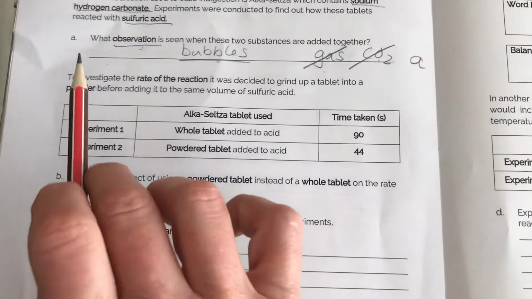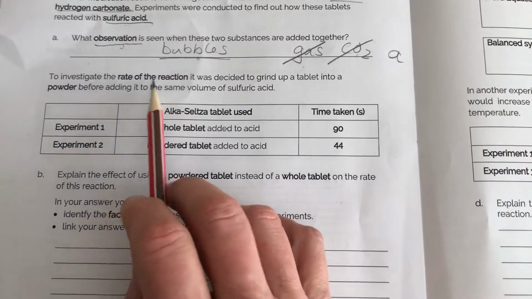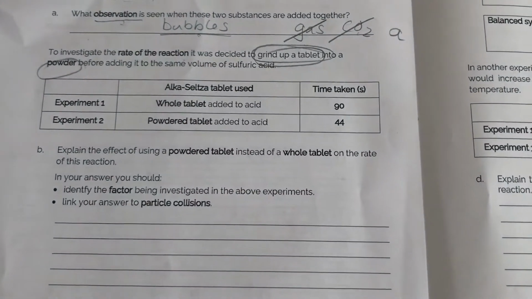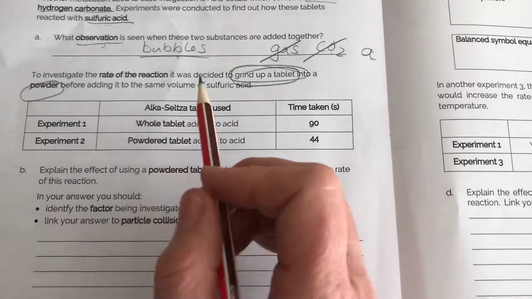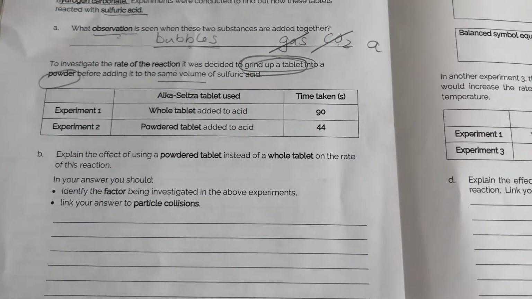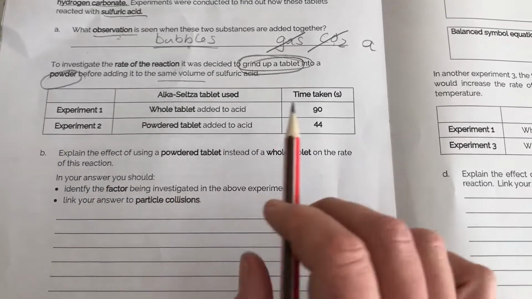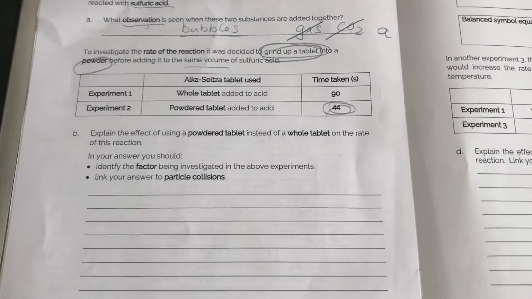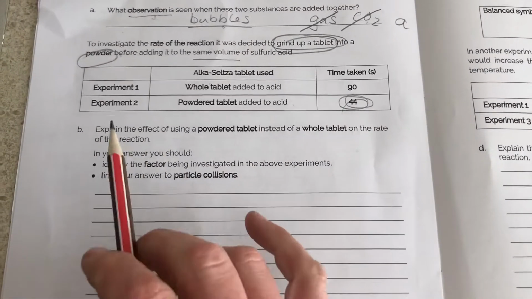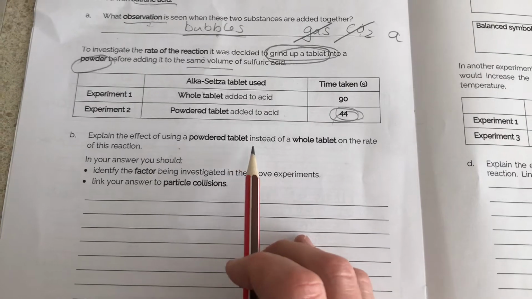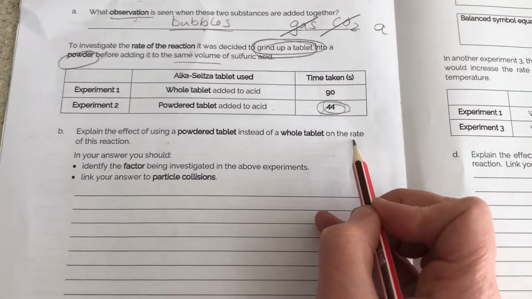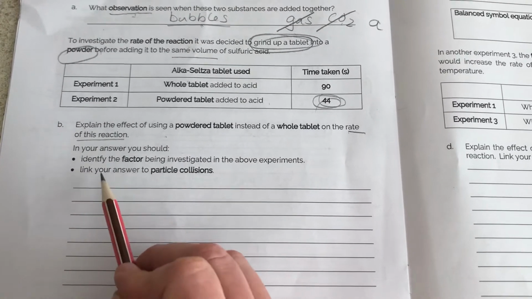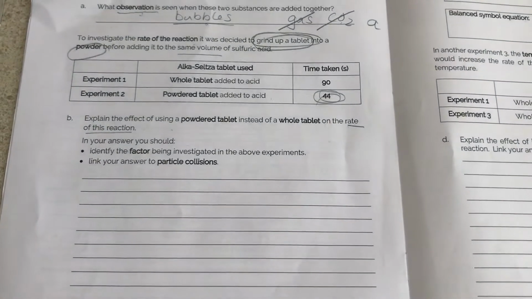So the second part of the question is to investigate the rate of reaction, and we are grinding up a tablet into a powder, comparing it to the whole tablet with the same volume of sulfuric acid. And if we have a look in the table, the powdered one is a lot quicker to react than the whole tablet. Explain the effect of using the powdered tablet instead of the whole tablet on the rate of reaction. In your answer, you should identify the factor being investigated and link your answer to particle collisions.